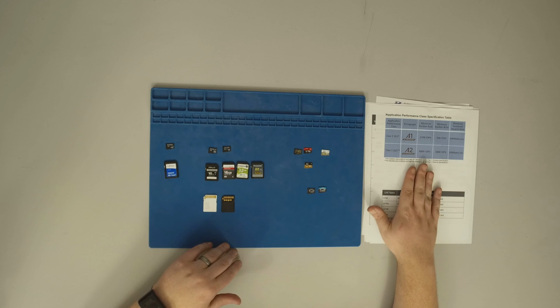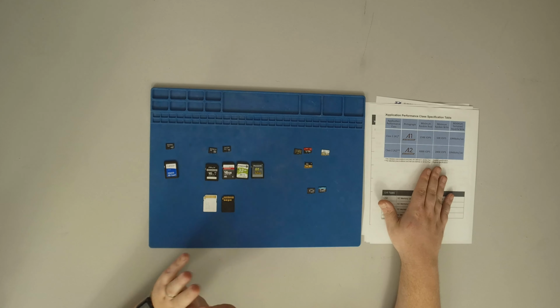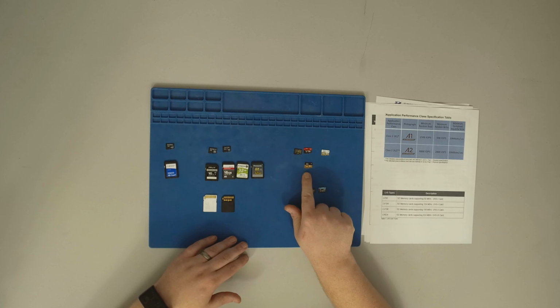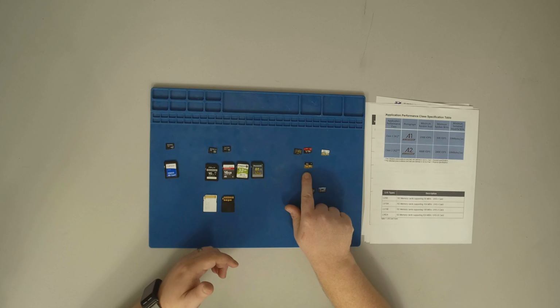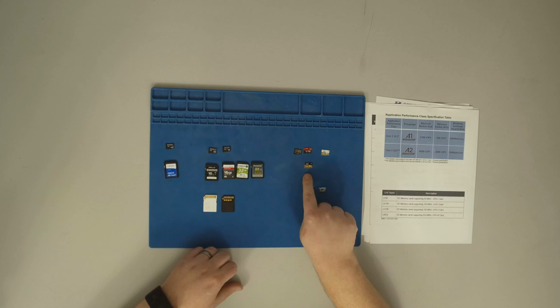So these specify minimum random performance, which a lot of older cards, like even my relatively high-end Lexar here, don't do great for random read and random write. It's just not something that was important when this card was made.